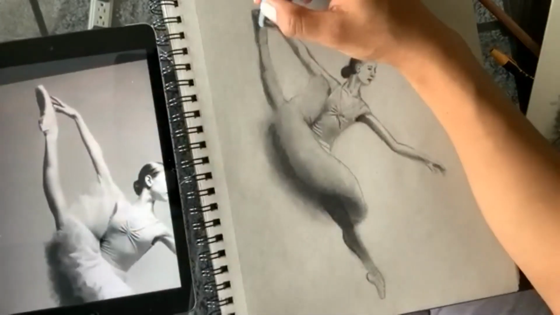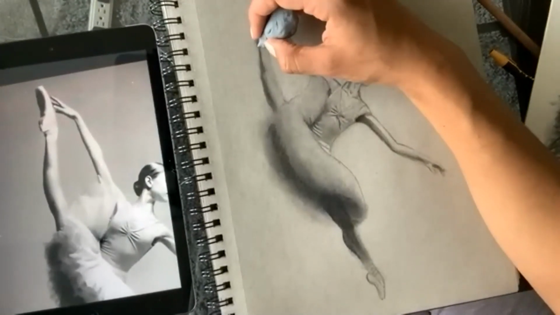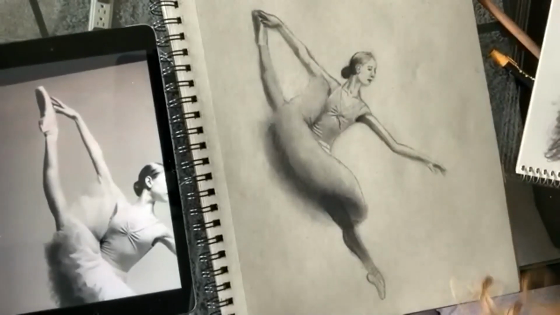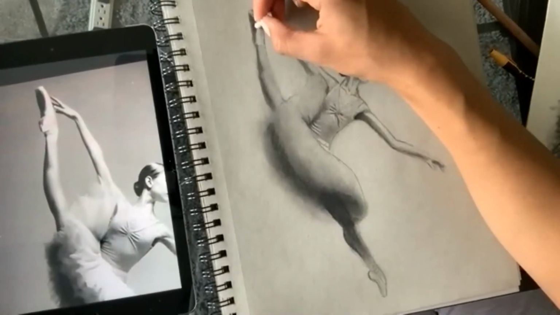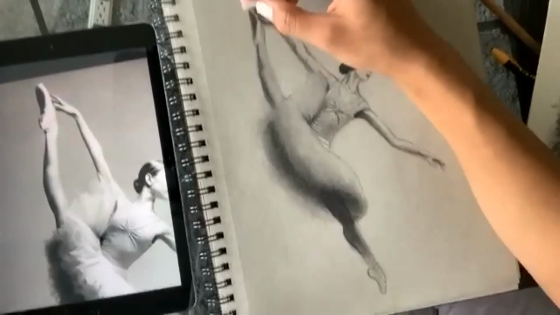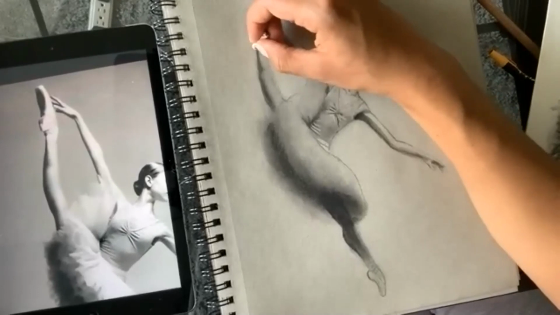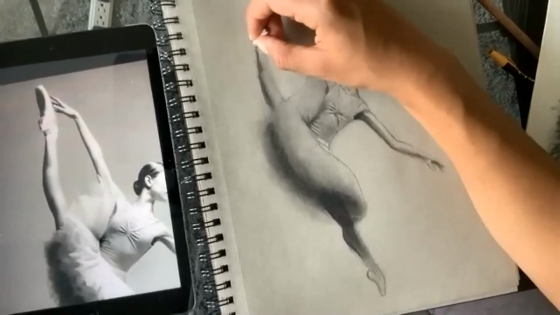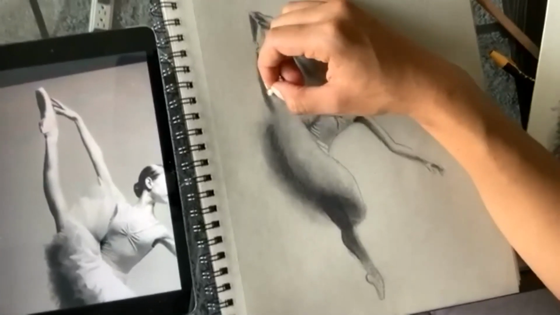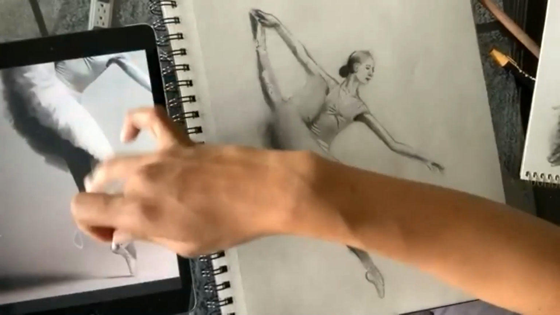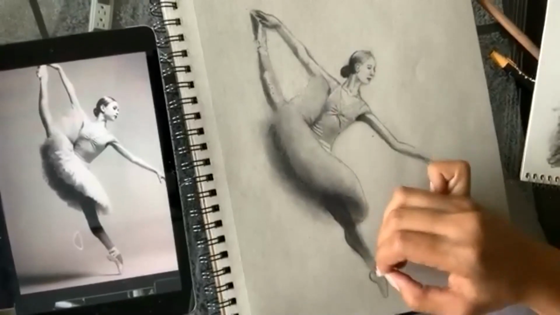The leg here, her leg has a lot of highlights. And so again, using our eraser as a pencil. I'm leaving the skirt for last because that's going to be the fun part.